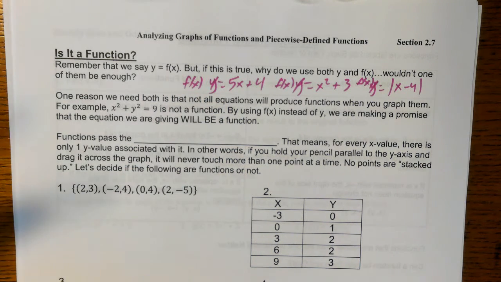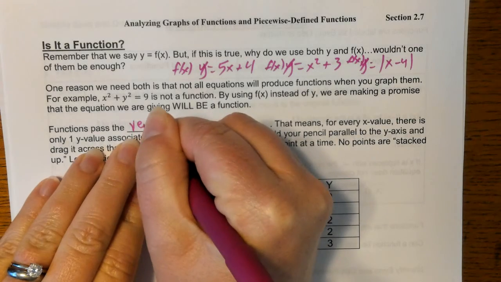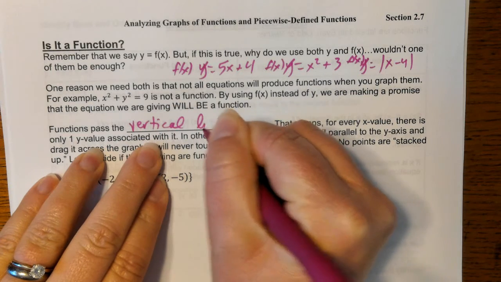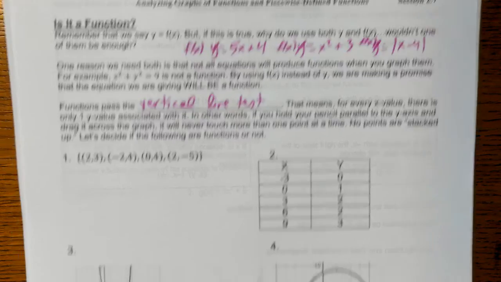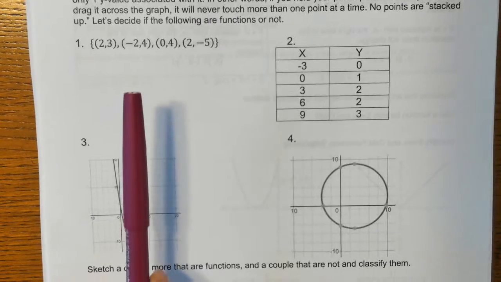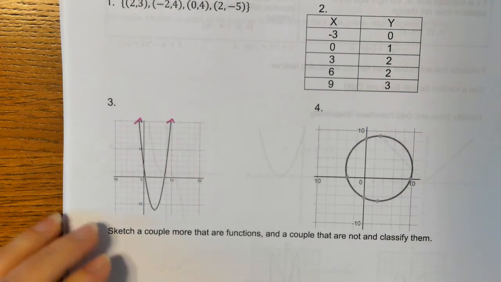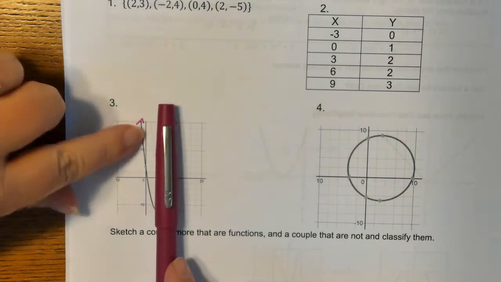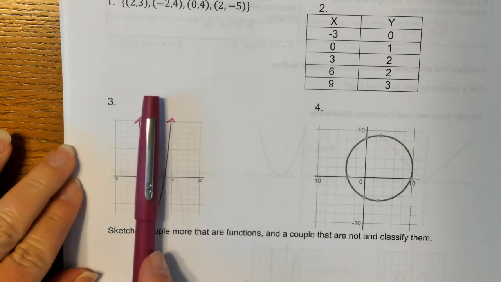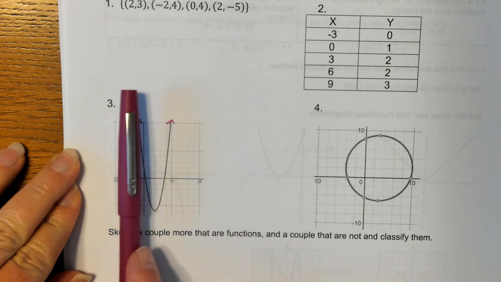Okay, so how do you know whether or not it's a function? Well, a function will pass what we call the vertical line test. And what that means is if we hold our pencil vertical to a graph, so in other words, there's a graph of a parabola right here. If I hold my pencil vertical to the graph, parallel to the y-axis, and I drag my pencil across, I never touch more than one point at a time.